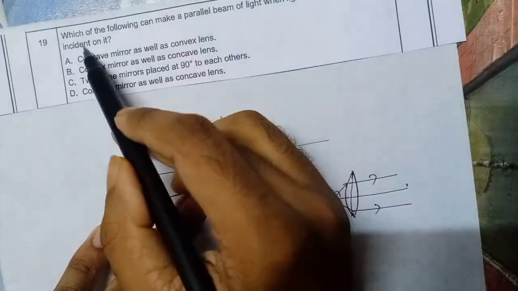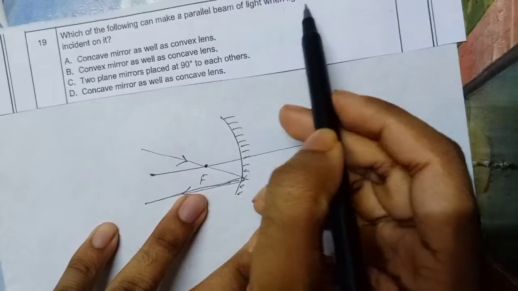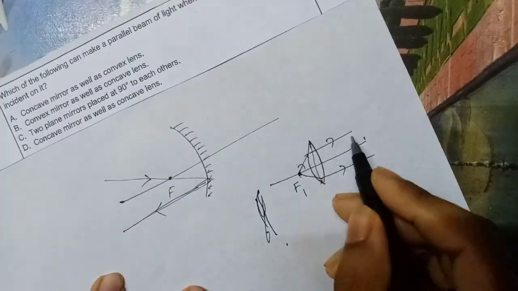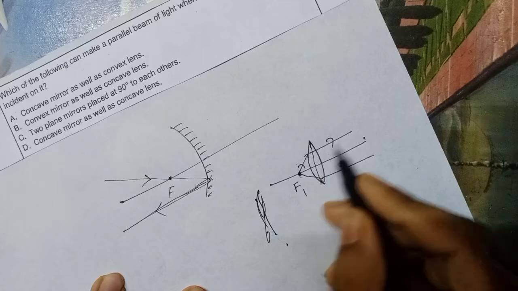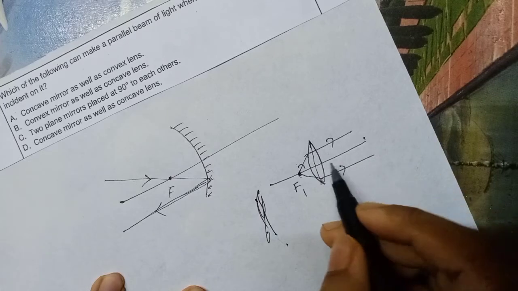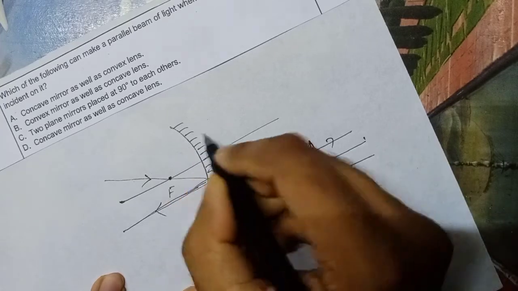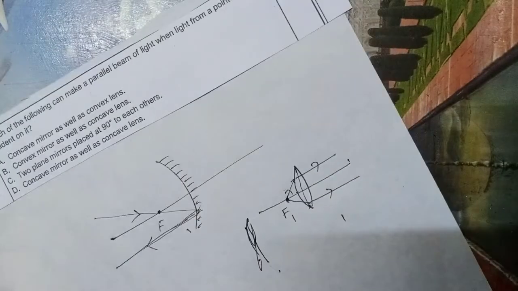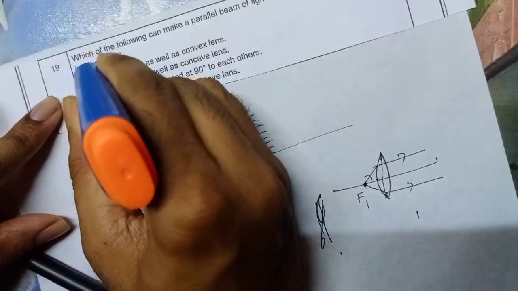So the question is: which of the following can make a parallel beam of light when light from a point source is incident? Here is a point source, and the emerging rays are parallel to the principal axis. So this is a concave mirror, and this is a convex lens. So our correct answer is option A.